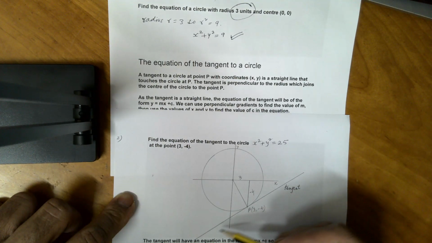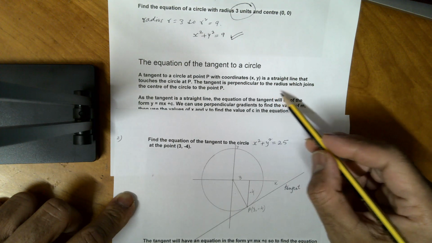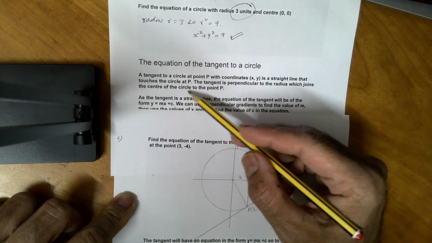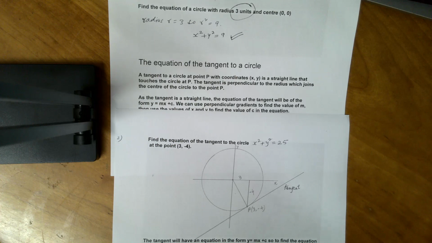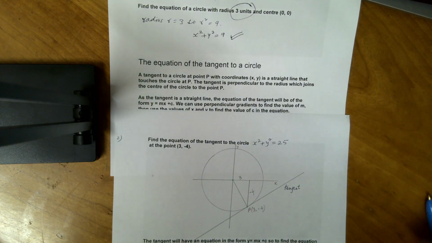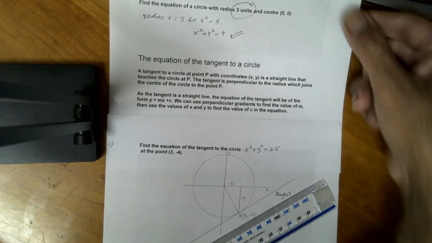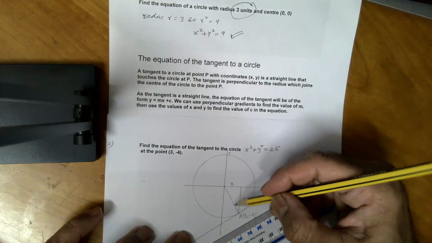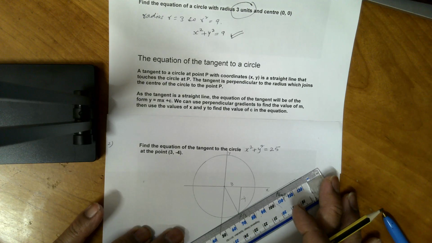Now the tangent is perpendicular to the radius which joins the center of the circle to the point P. This is your radius, and this is your tangent.